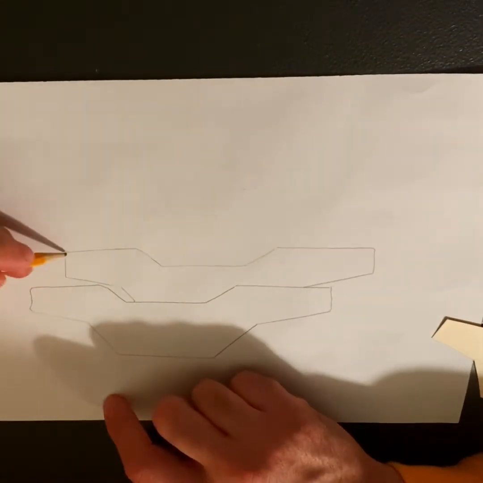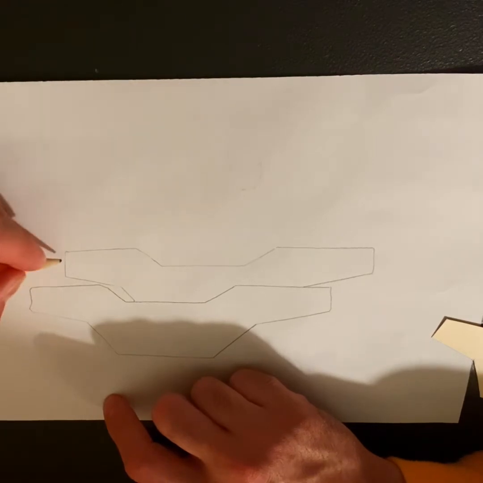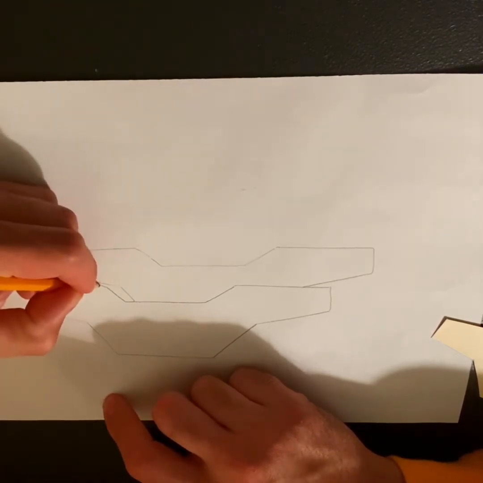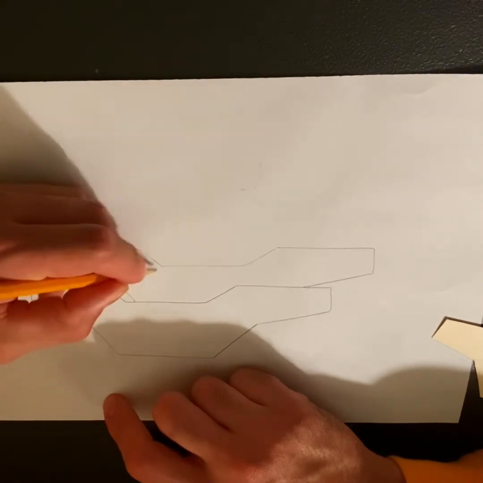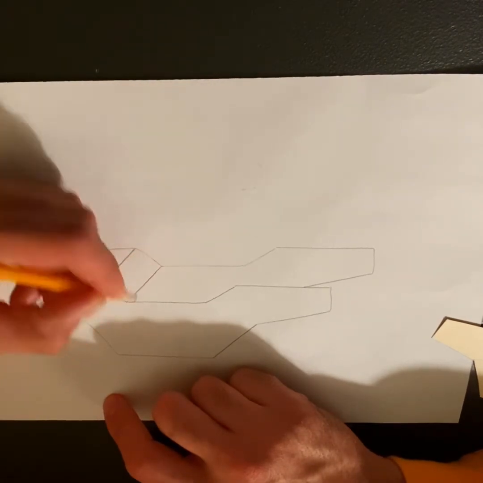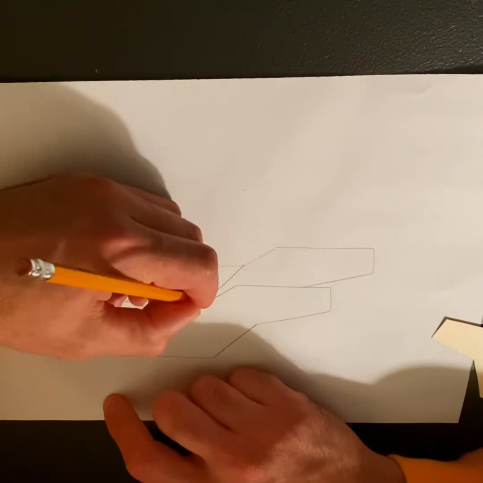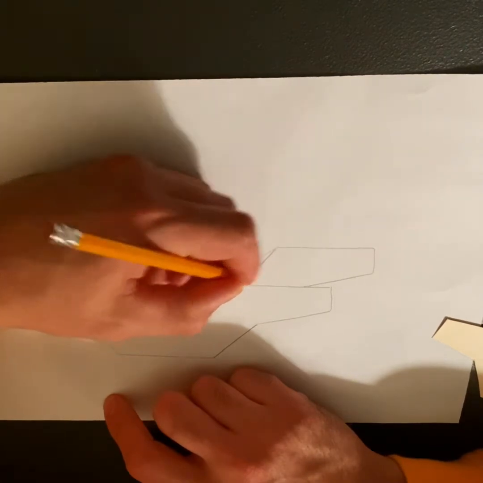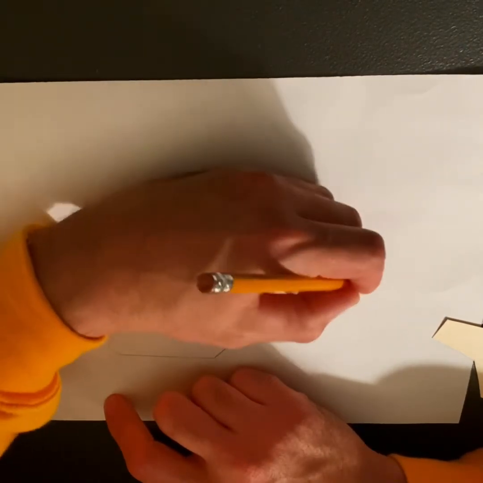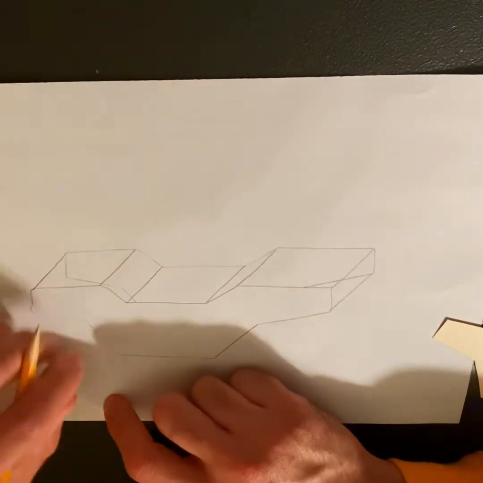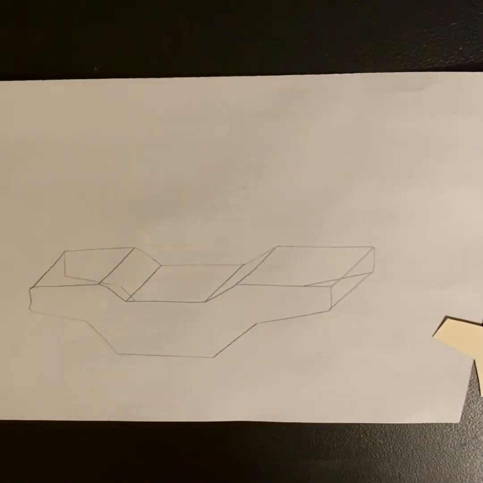And then we're gonna simply connect our matching points. So we have some matching points here that we are connecting. All right, and if you want to use a ruler, you can do that. I like to just sort of freehand it. So that is the basic design of our car.